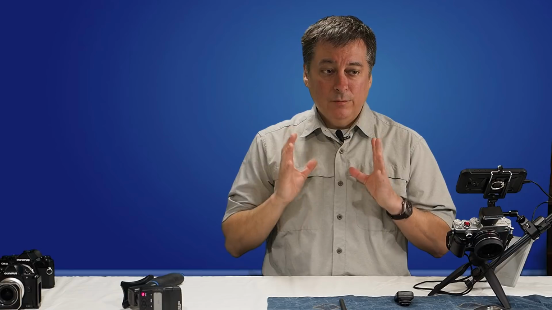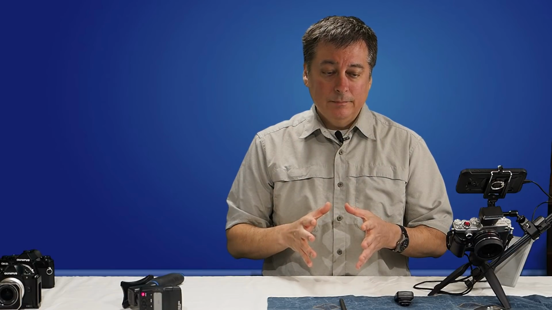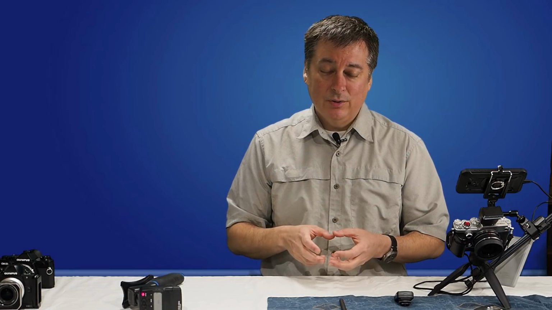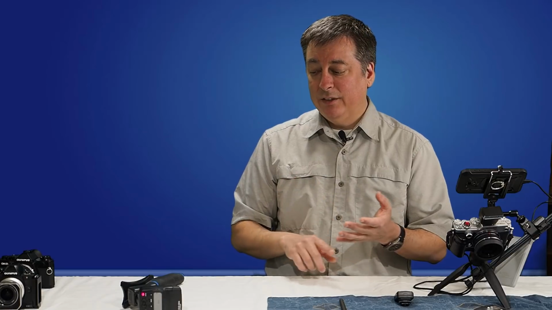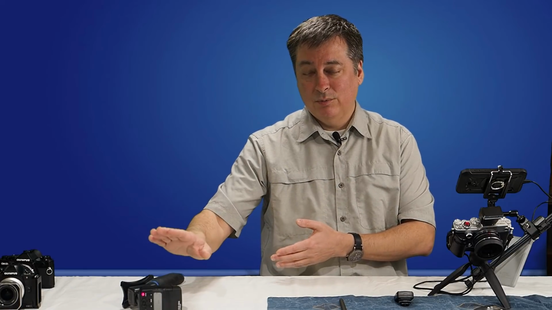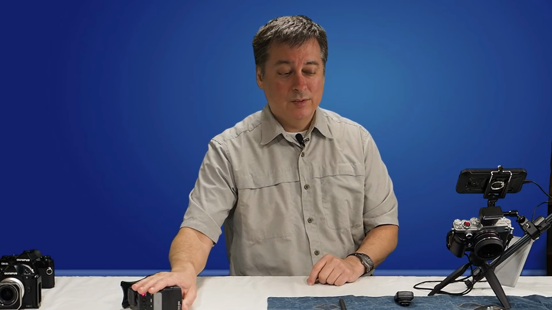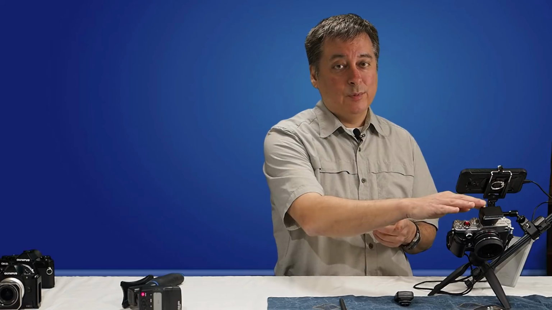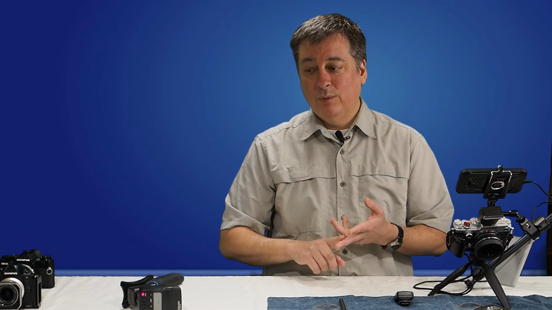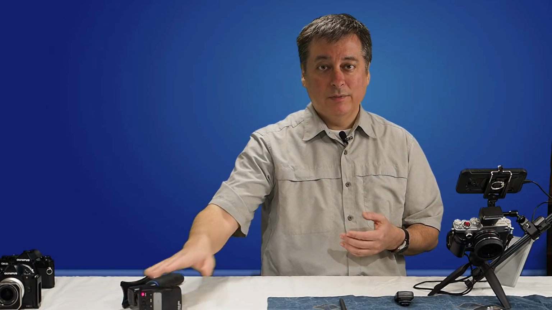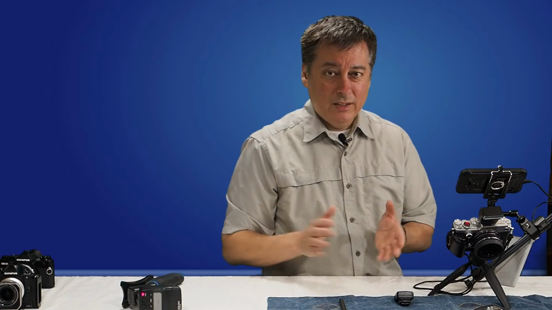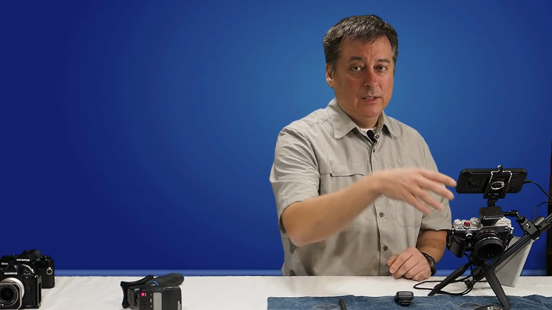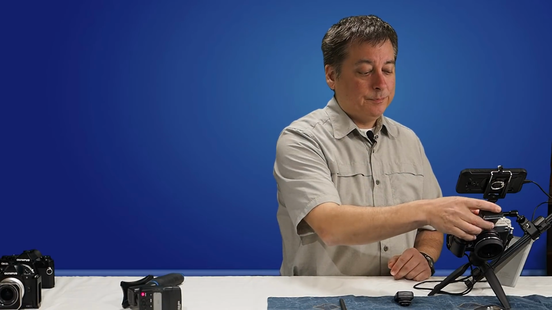But fortunately, you're probably not going to be using full power, and these flashes will recycle almost instantaneously when you're at the minimum power. In this case, this one goes down to 1/128th. So I'm going to do two examples. I'm going to do one with an Olympus brand flash, and then one with a generic flash off camera. And it's very easy. It's not that difficult, but within those limitations.